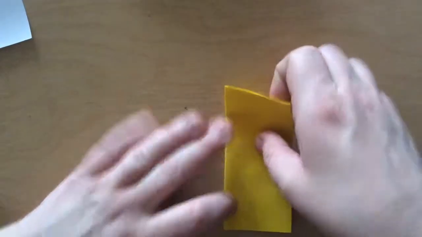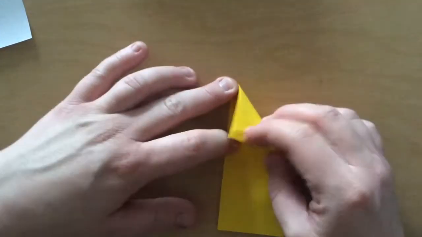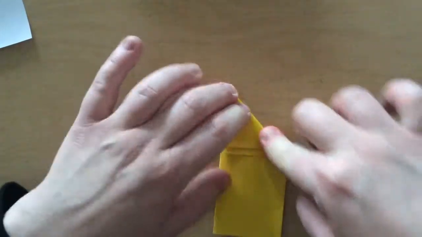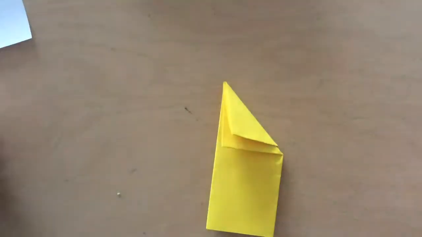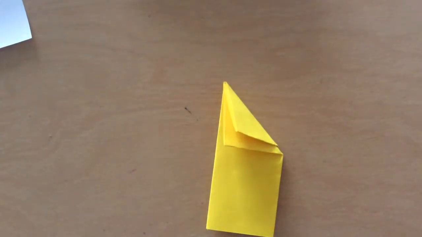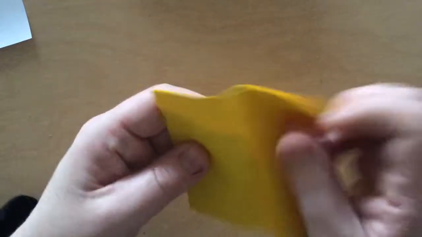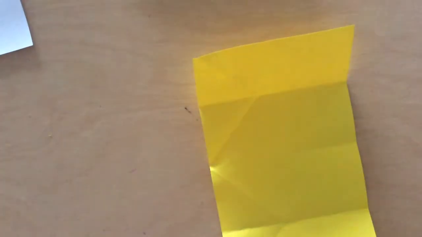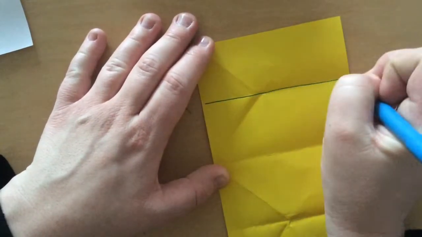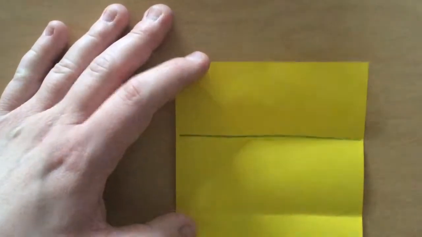And then we're going to bring one side up and make a triangle. Just like this. So that's what your paper should look like. It doesn't matter if you did it wrong, we're still going to take notes over the 5 reasons that Texas joined the Civil War. So unfold. And then this at the top right here is going to be our first section.